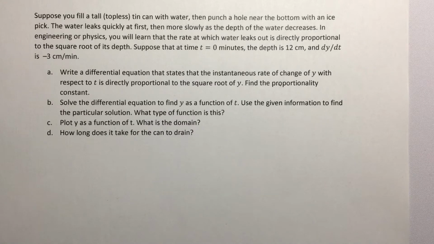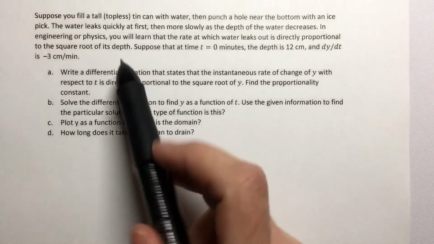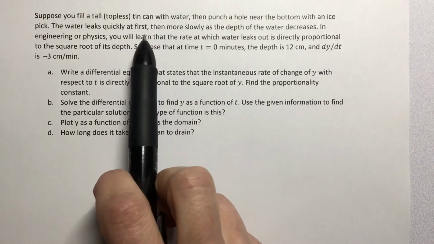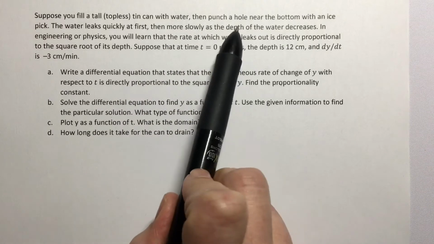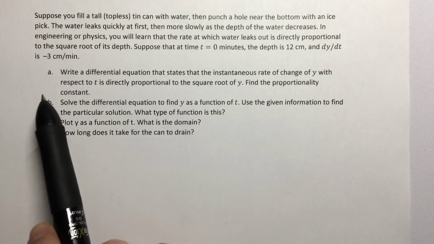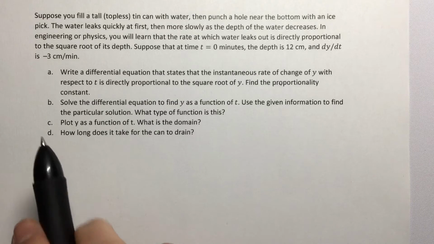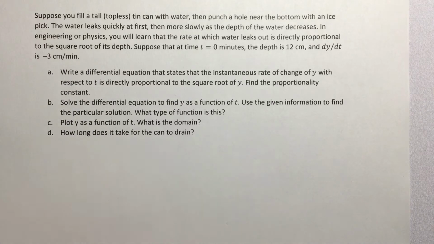Okay, we are continuing with our second example, and if there was ever a fake real life problem, this is it. Suppose you fill a tall, topless tin can with water. Of course it's topless, how would you fill it otherwise? And then punch a hole near the bottom with an ice pick, because this is something everybody does, clearly.